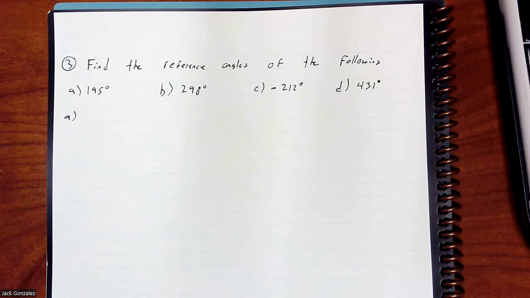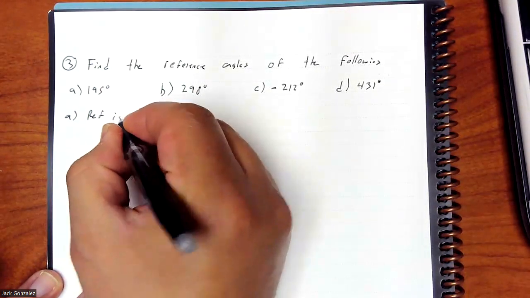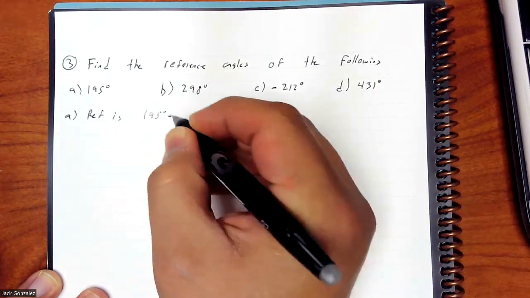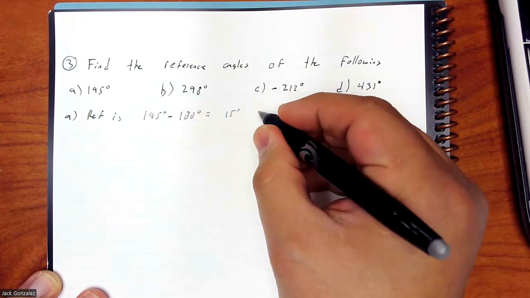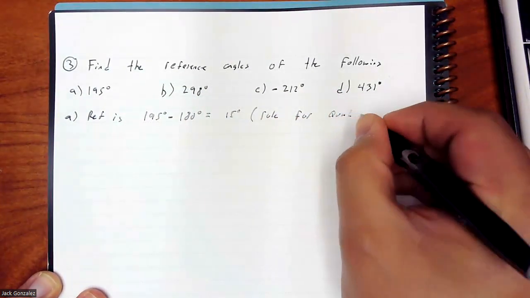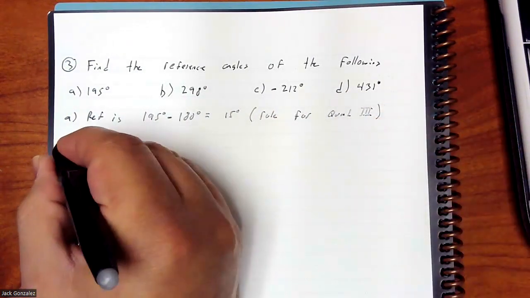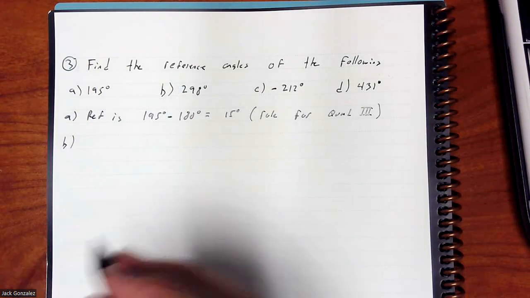It said it all depends on the quadrant. Where is 195 at? Yeah, quadrant 3. So if we're in quadrant 3, reference angle is 195 minus 180. So that gives me 15 degrees. This is the rule for quadrant 3. So 15 is our answer.